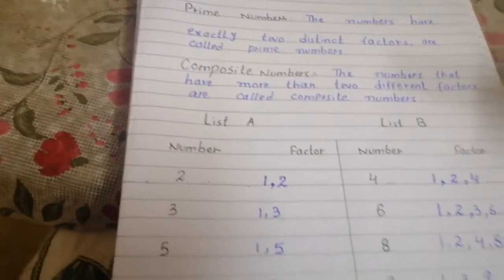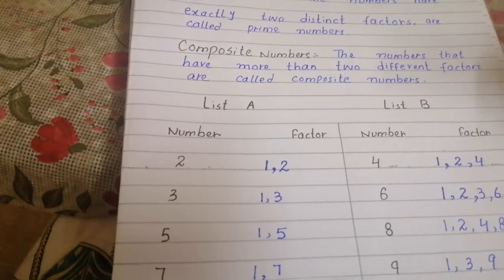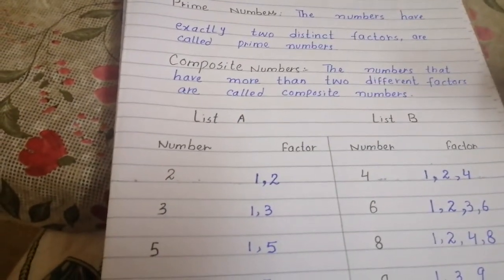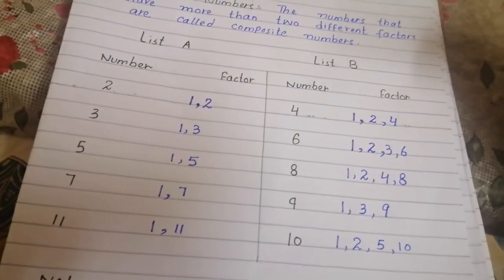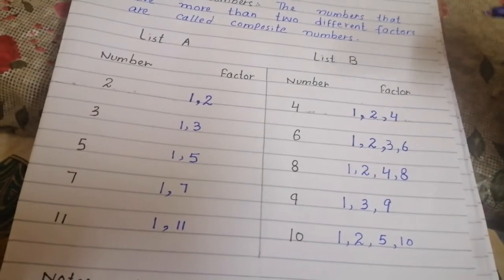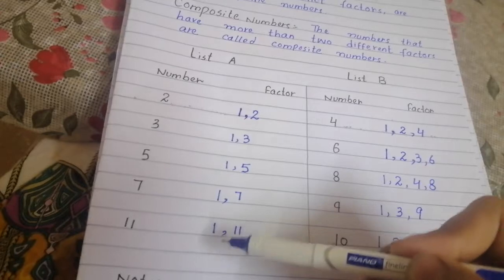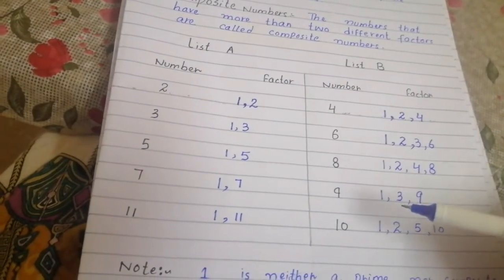Prime numbers mean numbers that have only 2 distinct factors, 1 and the number itself. That is called a prime number. But composite numbers mean the numbers that have more than 2 different factors. So list A is showing all the prime numbers and list B is showing the composite numbers.